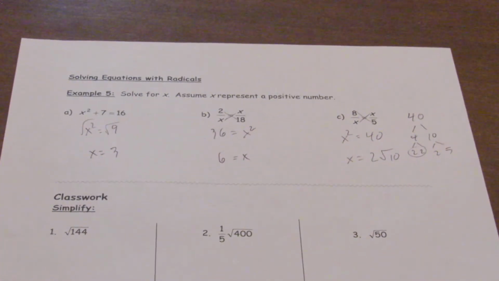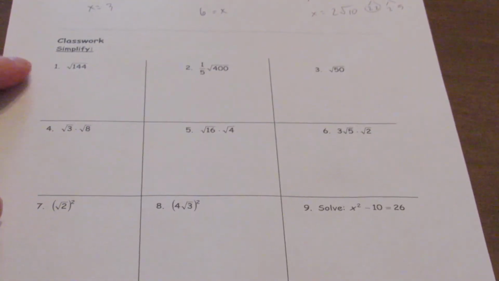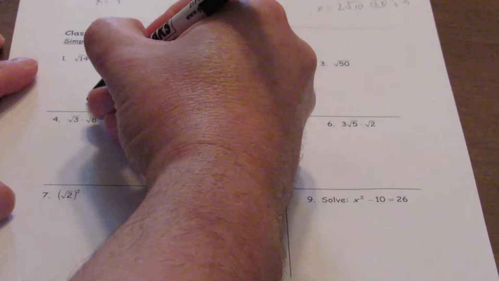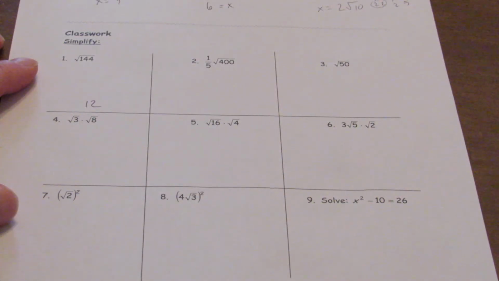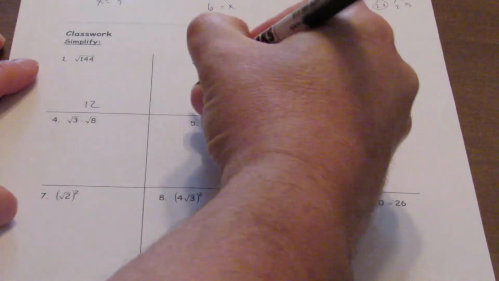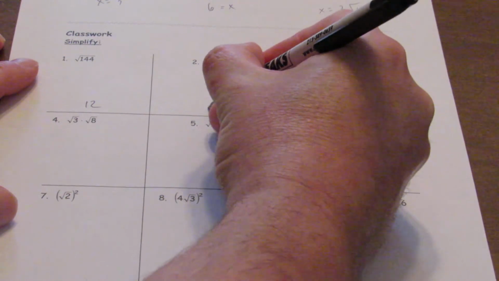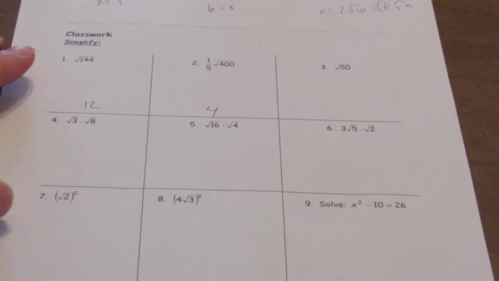Then we have the things down in the bottom that are simplifying. Basically, I want to put the answers here. If you have questions on these, let me know. But this should be 12. Right here, I have 20 times 1/5, which is 4.